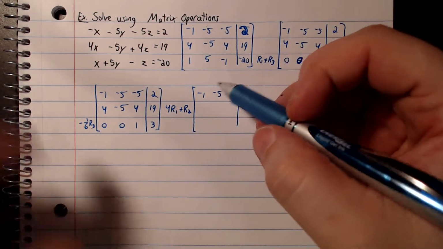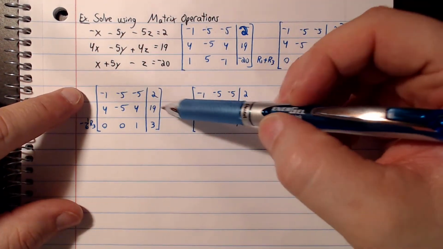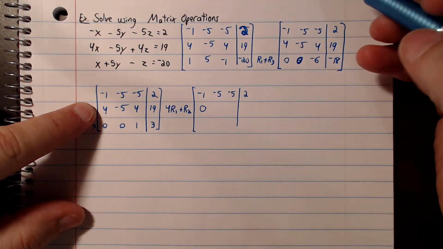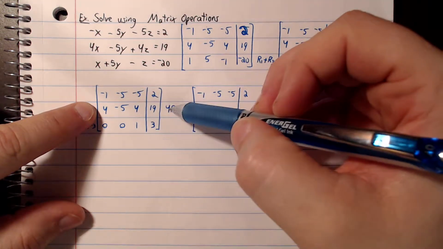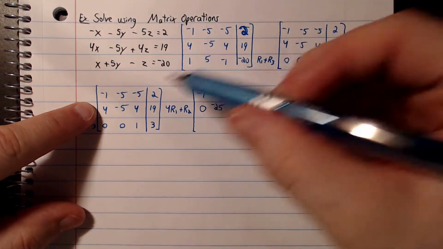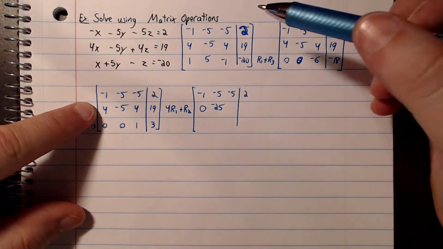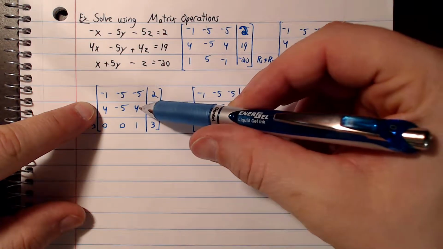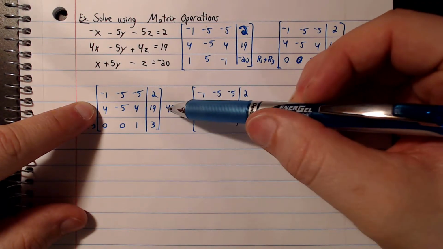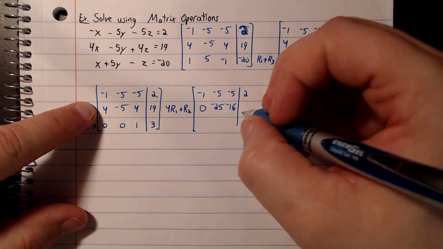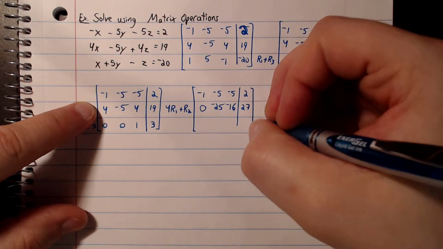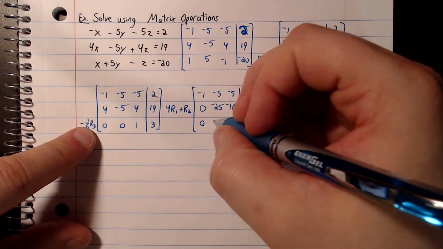So let's see what happens. -1 times 4 is -4 plus 4. That gives us the 0 we wanted. -5 times 4 is -20 plus -5 is -25. And then we got that same thing. -5 and 4 is -20 plus 4 is -16. And then last we have our solutions. 2 times 4 is 8 plus 19 is 27. And then again, we haven't touched this bottom row.